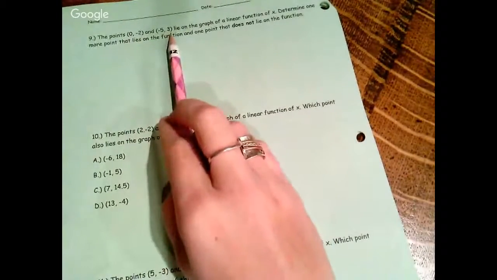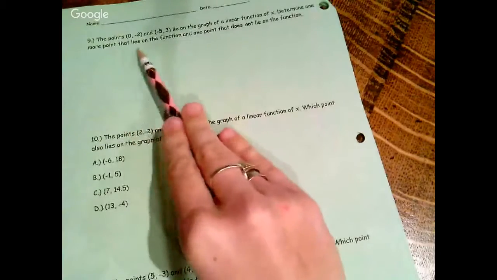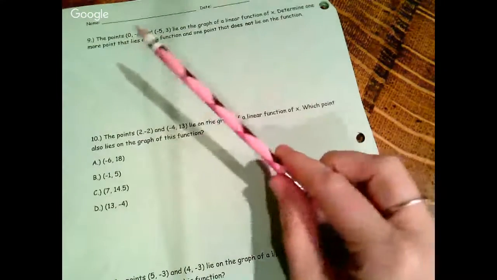All right, welcome back. So taking a look at 9, we're given 2 points again. And we want to determine one more point that lies on the function and one point that does not lie on the function. This one's going to be a little bit more difficult. I want you to try the best you can with it. You know how to find the equation of this line. Do that first, and then think to yourself, what's my y-intercept? What's something that's not my y-intercept? And those will give you some of the ideas for the points that are on the line and that are not. Okay?